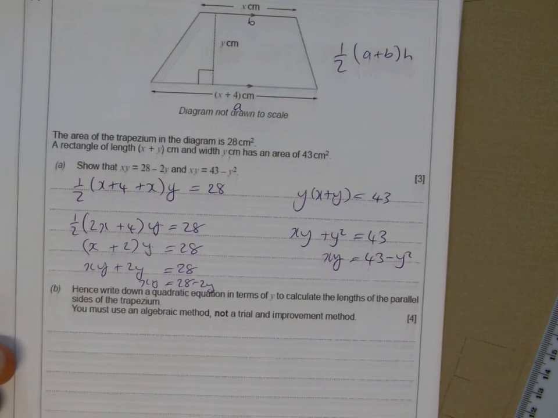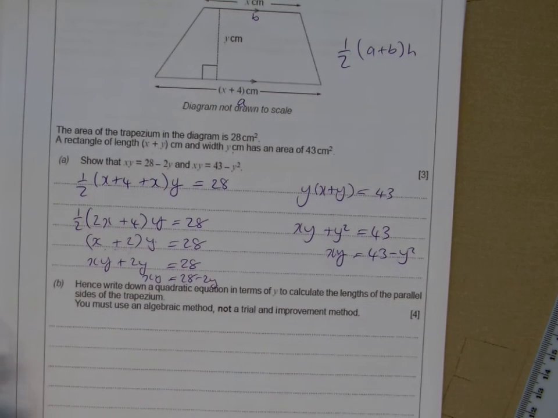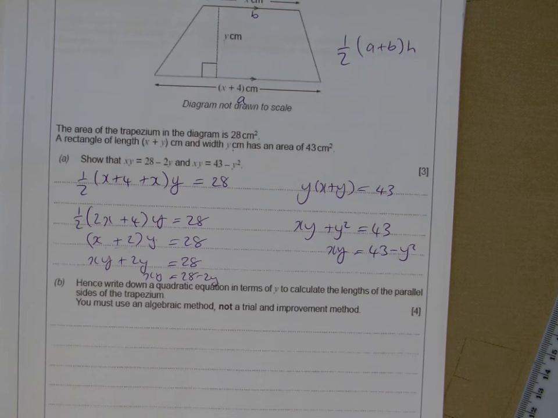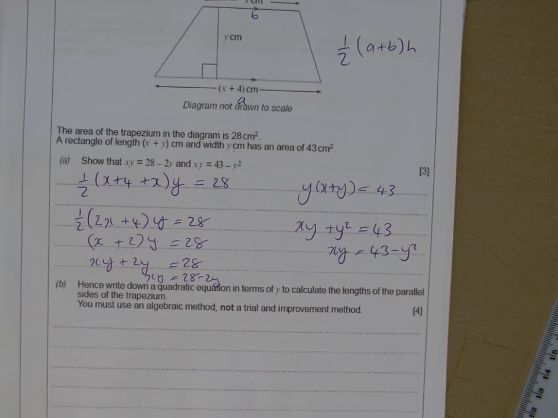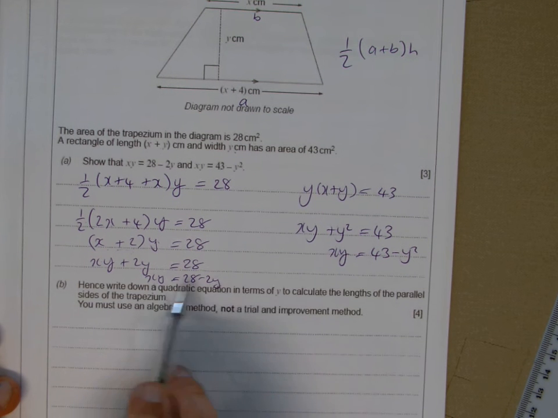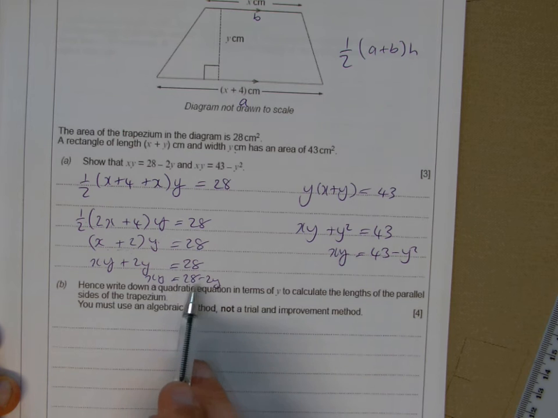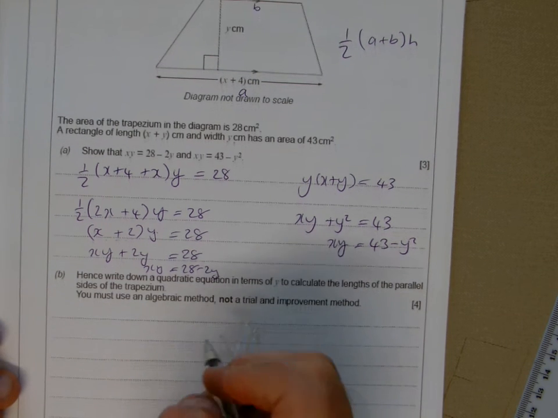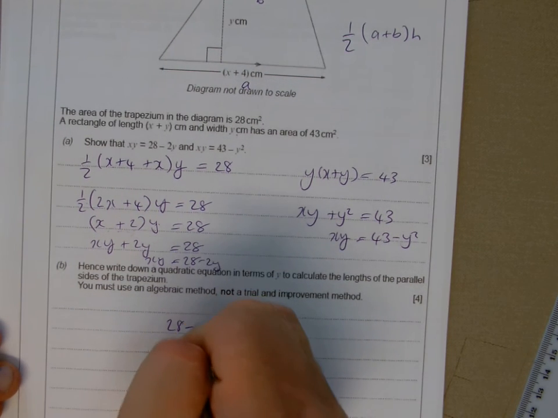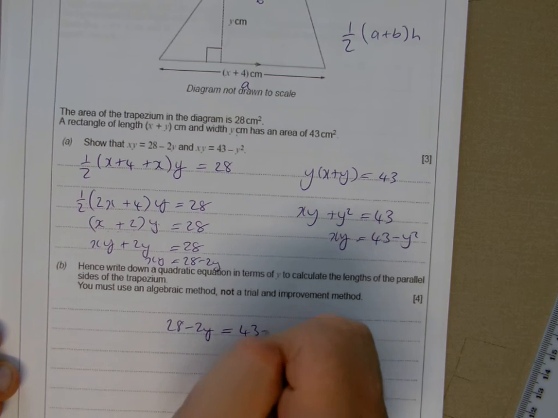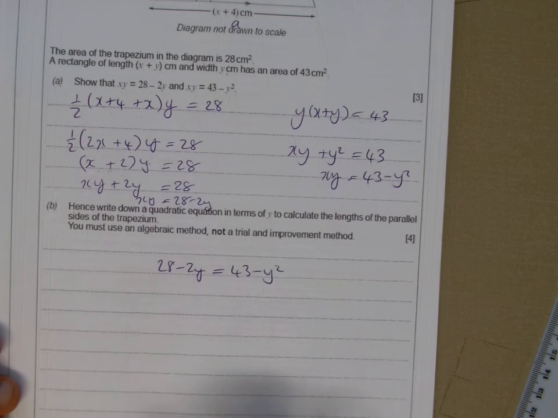It says then, part b, hence write down a quadratic equation in terms of y, and calculate the lengths of the parallel sides of the trapezium. You may use an algebraic method. Now, because we've got two expressions for xy, they are the same, aren't they? xy is the same, so we can say this is equal to this, quite simply. Therefore, 28 minus 2y is equal to 43 minus y squared.